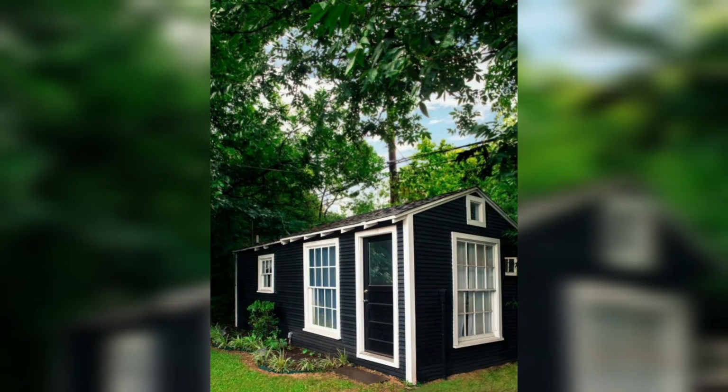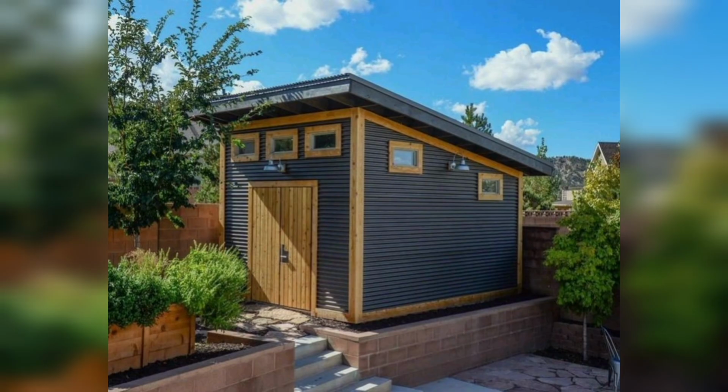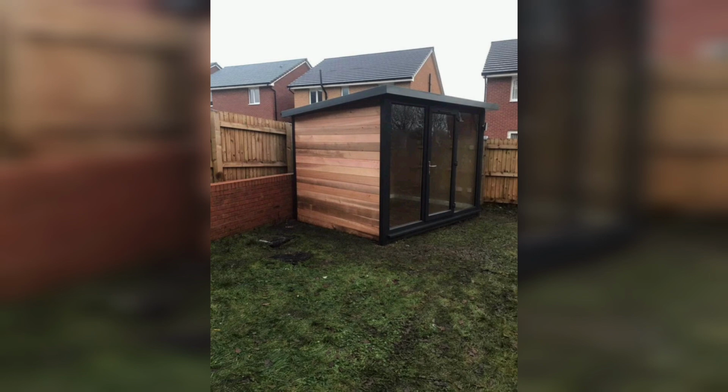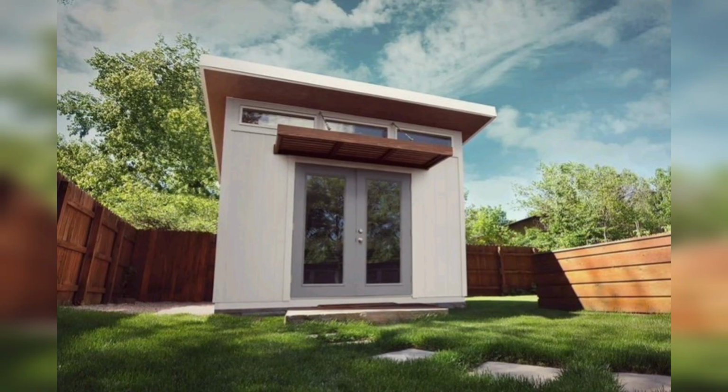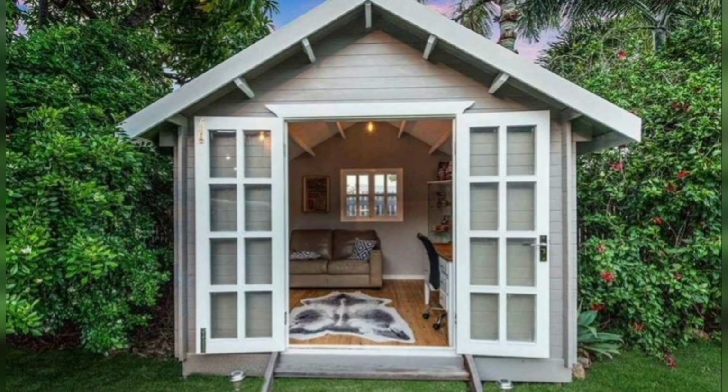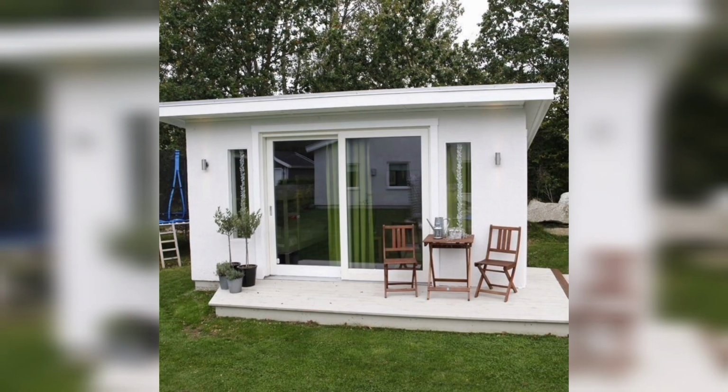Sheds are often underutilized and can be transformed into a functional and comfortable workspace with a little creativity and planning.